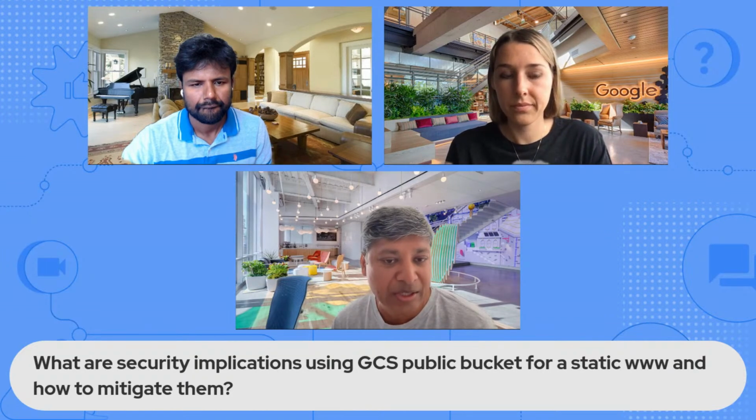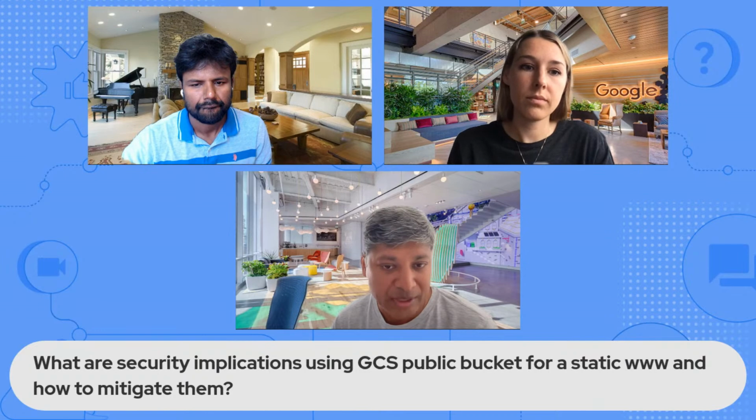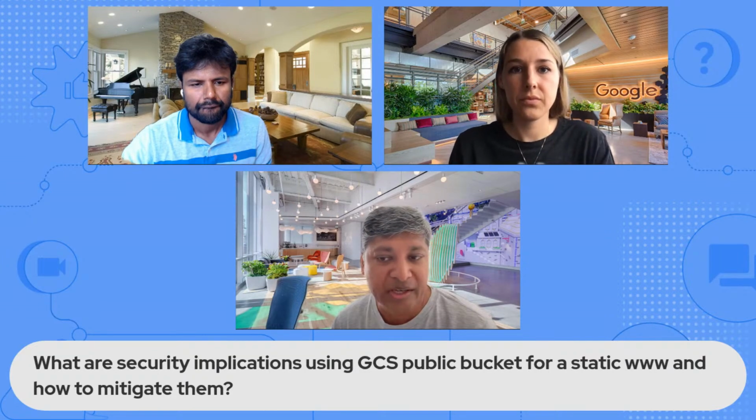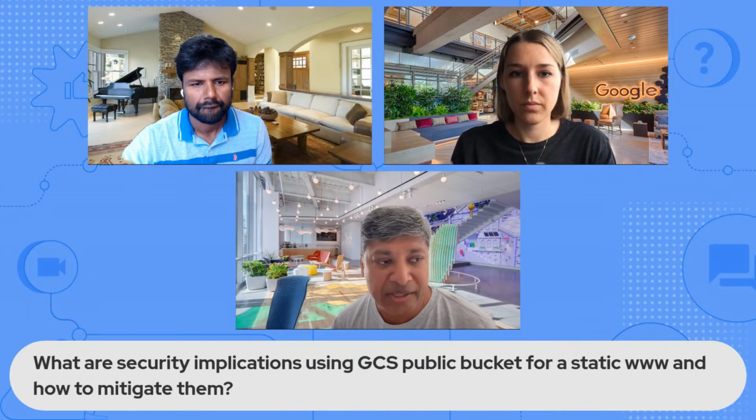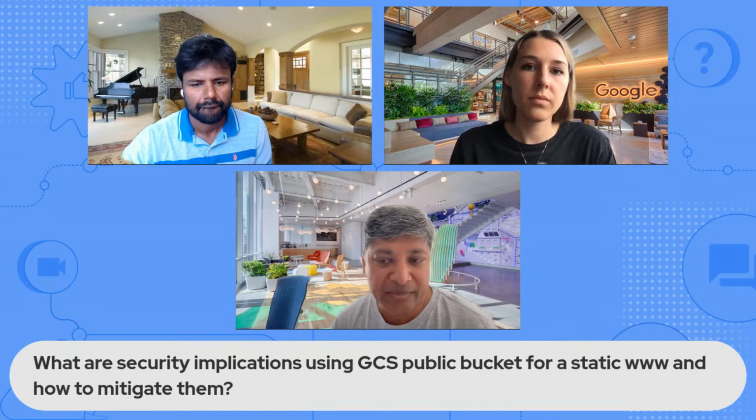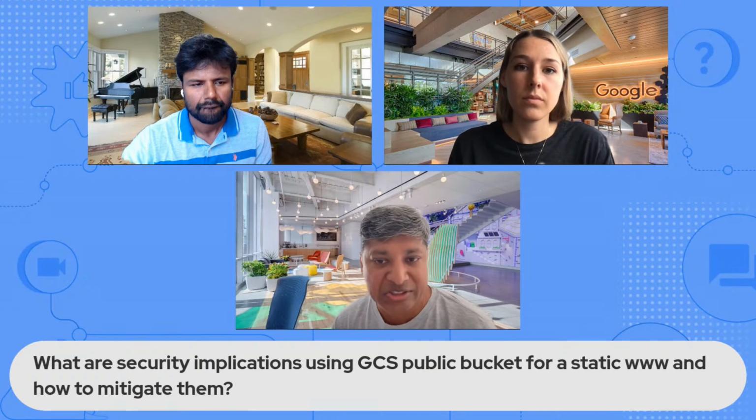The security implication is, as the name suggests, it's public. So the entire world can access the bucket, and so the content can be served. Now, what are the security implications? One, it can bump up your cost by many folds. How? Because with GCS, one component is egress from GCS to wherever the content is getting served.